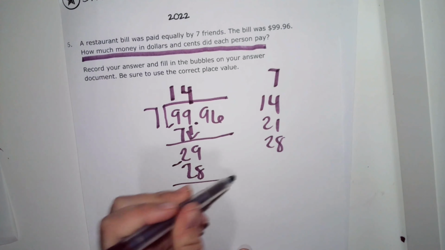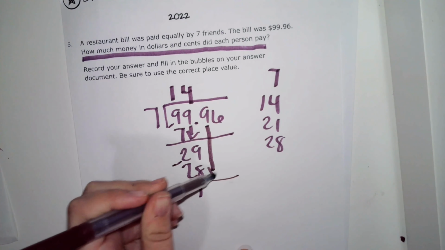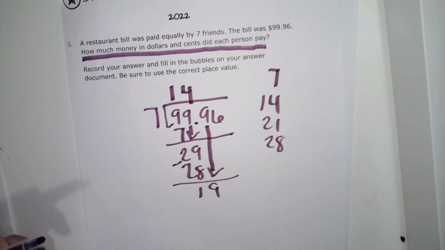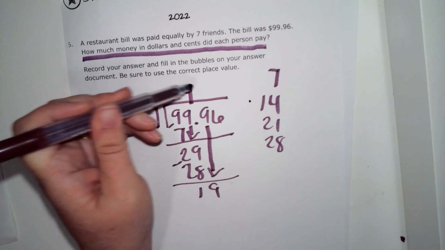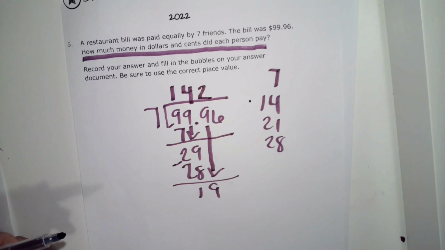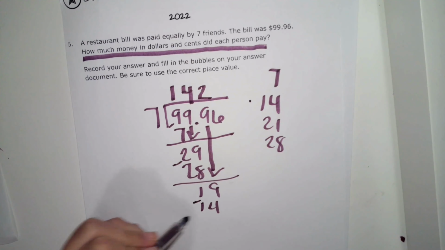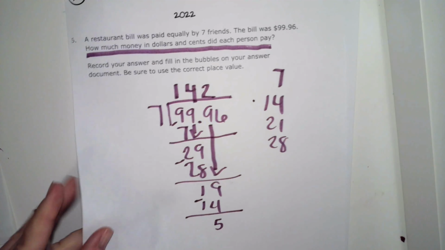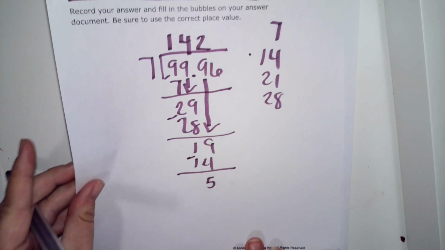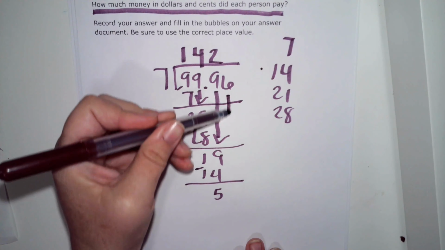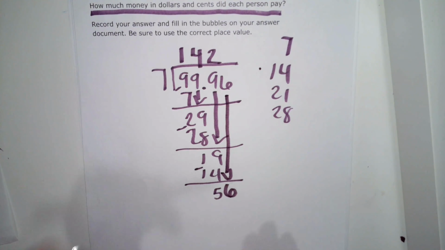I subtract it, I get 1. Bring that 9 down. 7 goes into 19 2 times. 2 times 7 is 14. I subtract, I get 5. Bring down that 6. I now have 56.